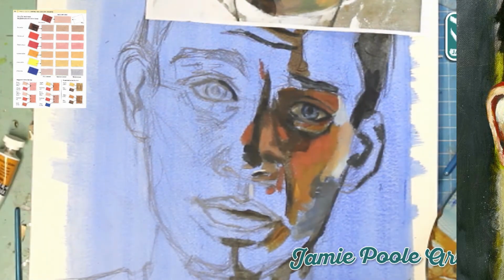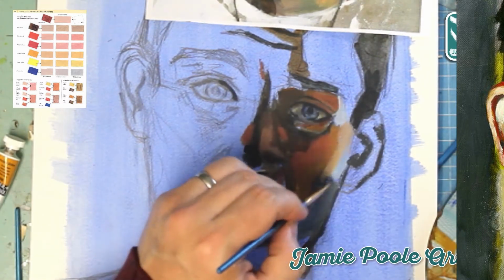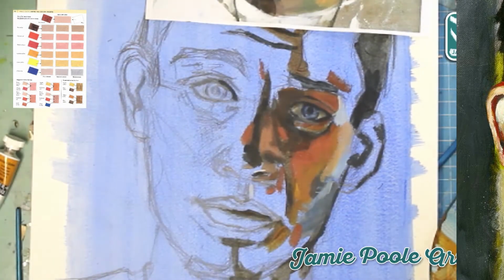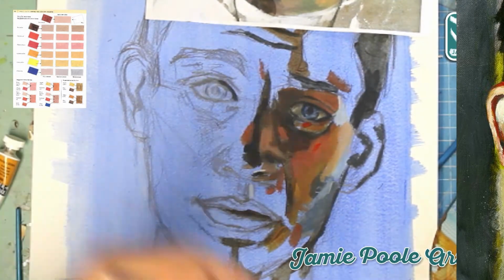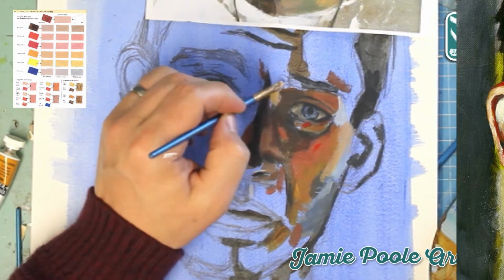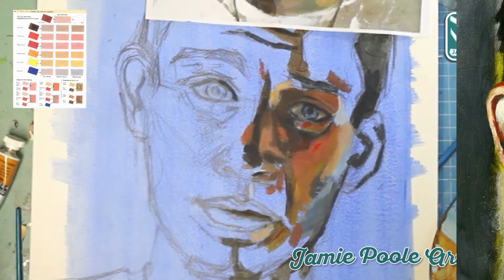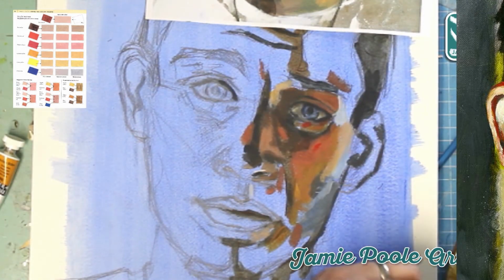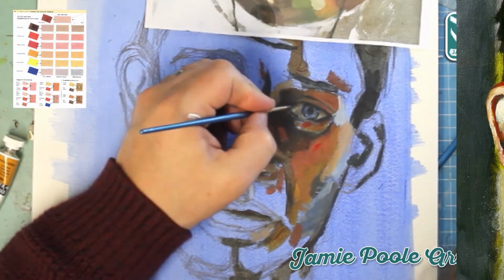Yes, the whites of the eyes are white, but in this case, because it's in the shadowy area, I've created more of a greyish colour in there to bring out those areas of shadow in the whites of the eyes. And the same goes actually on the other side, which you'll see me painting shortly.